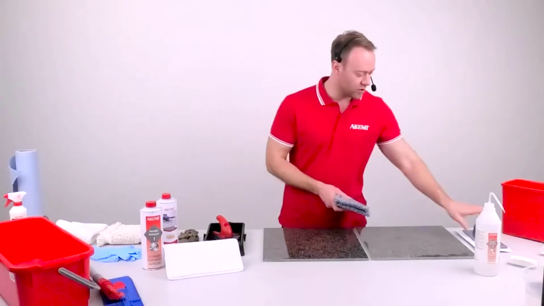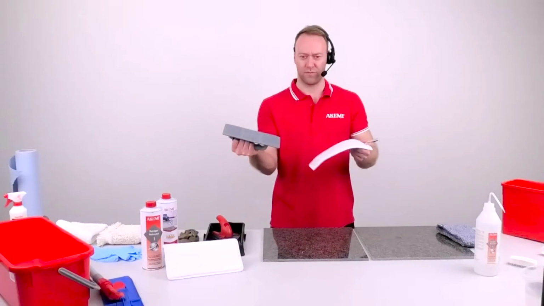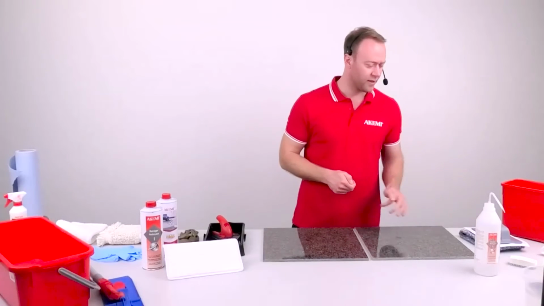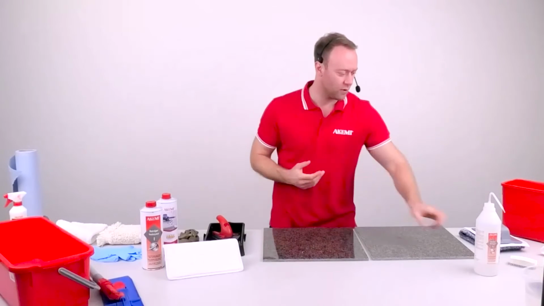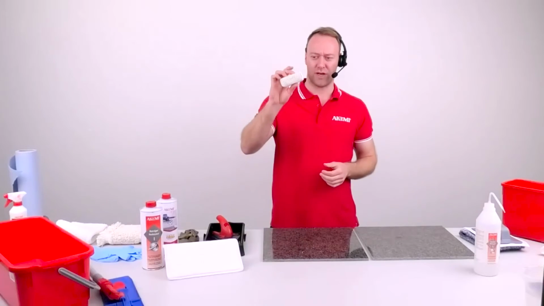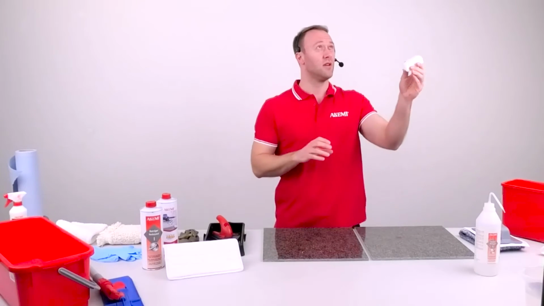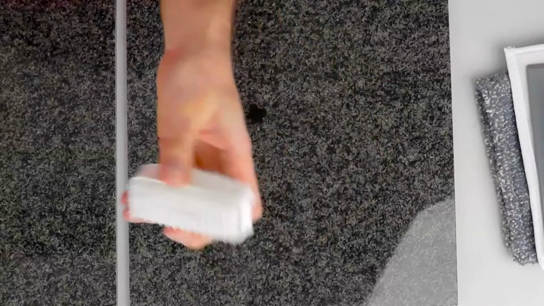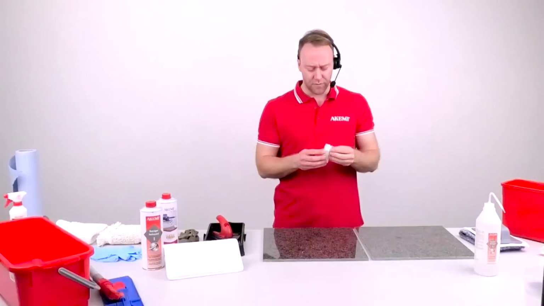Of course, you can use it with a pad holder and be quite effective and quite fast. Small nylon brushes you can also use like this. Always use nylon. Don't use natural hair. Why?